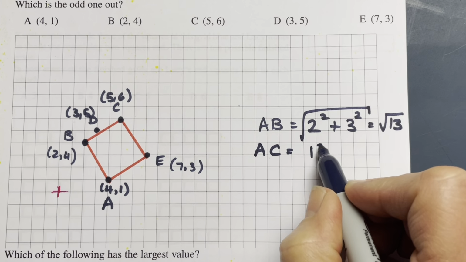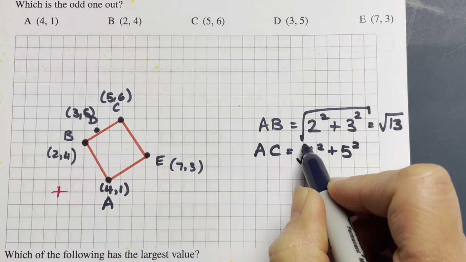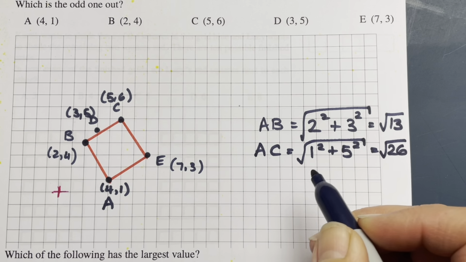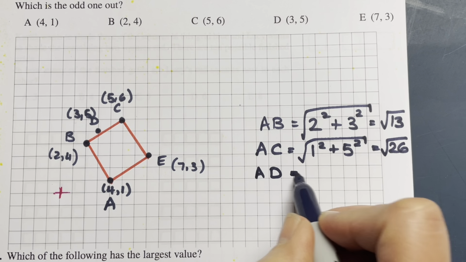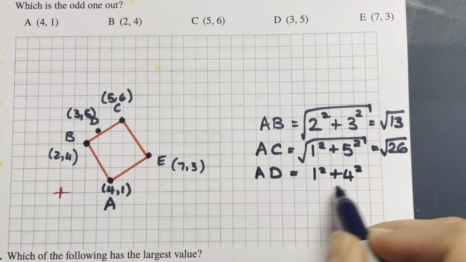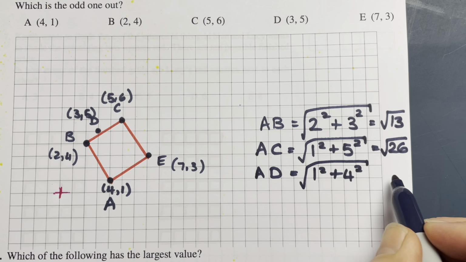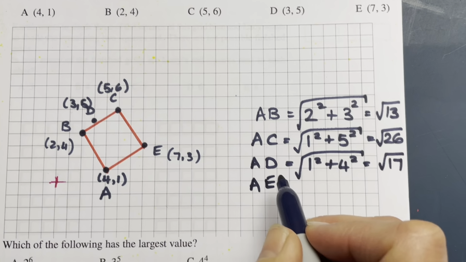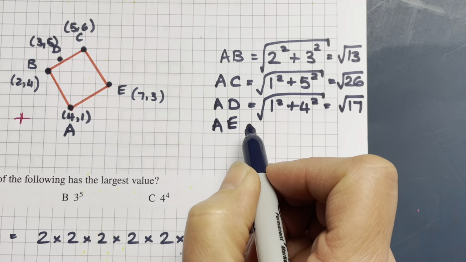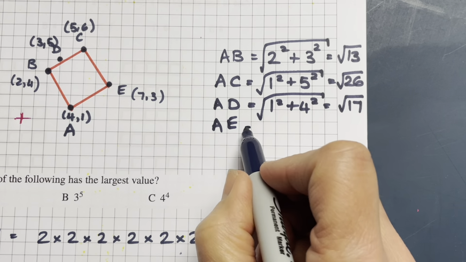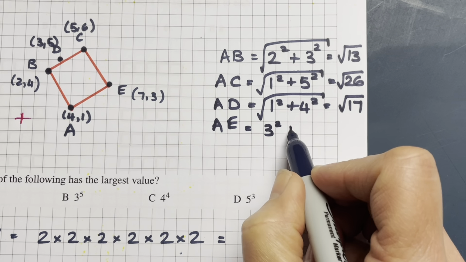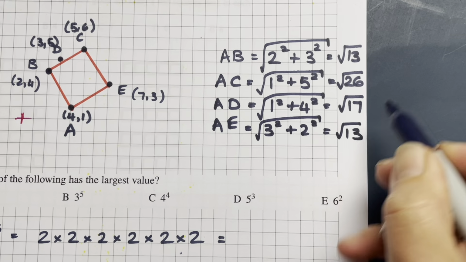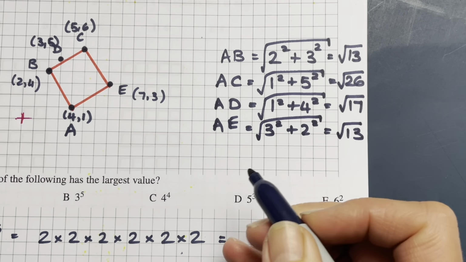AC is 1 squared plus 5 squared, square rooted, which gives me the square root of 26. AD, 1 squared plus 4 squared, giving me the square root of 17. Keep going. AE, can you see that okay, would be 3 squared and 2 squared, so 9 plus 4 gives me the root of 13. So I can see now I've got a pattern developing.